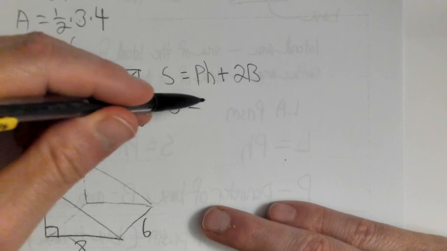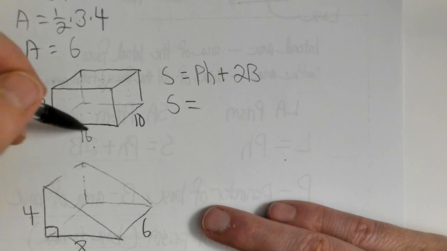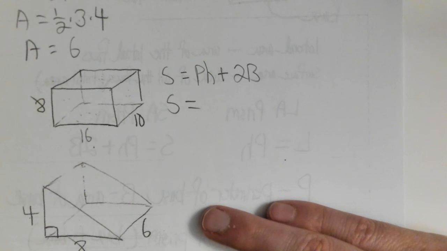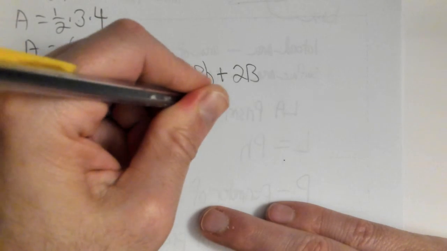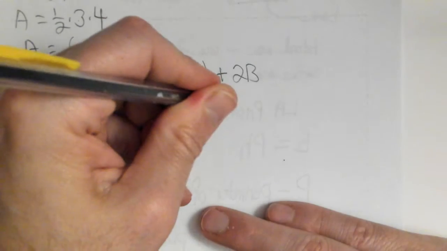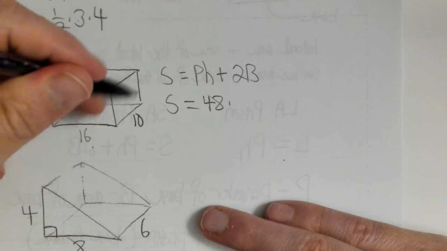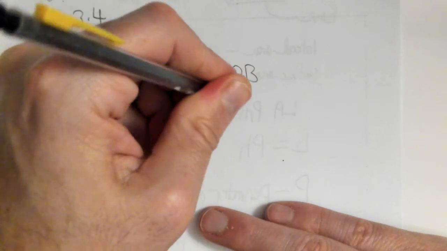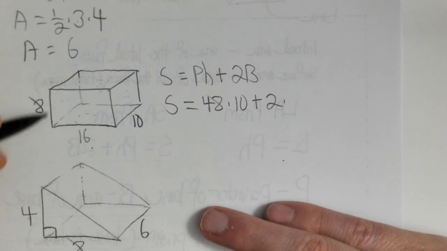So I want the perimeter of the front face. So perimeter, that'd be 8 plus 16 plus 8 plus 16. So that would be 32 plus another 16, 48. So 48 is the perimeter times the height. The height, remember, is from base to base. We said we're using the front and the back as bases, so from base to base would be 10, plus 2 times b is the area of the base.